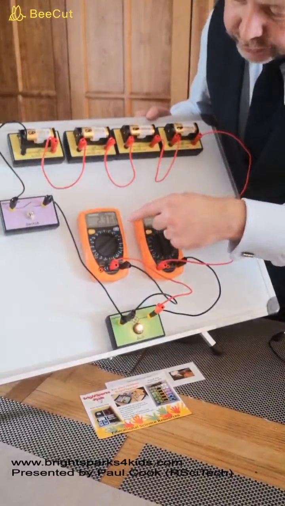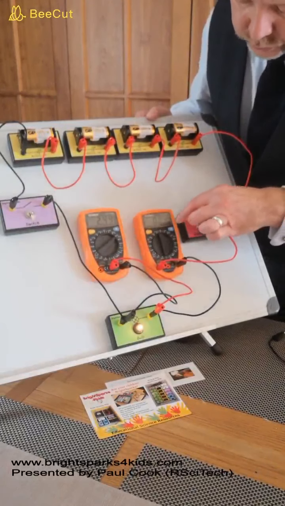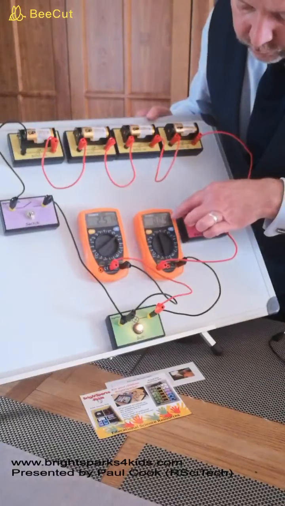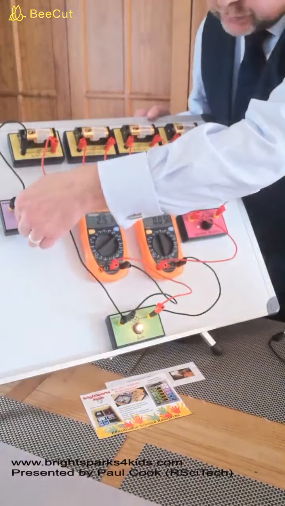Switch the circuit off and now we go to our third setting on our variable resistor. We have a reading now of 2.5 volts and we have a current reading of 0.04 amps.